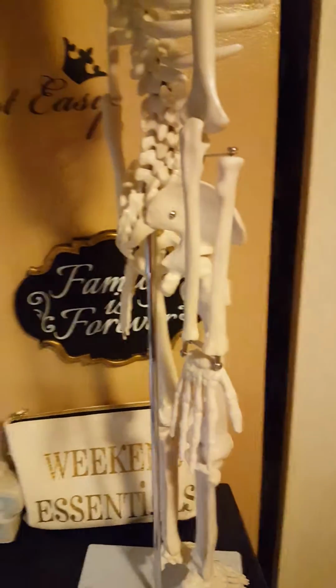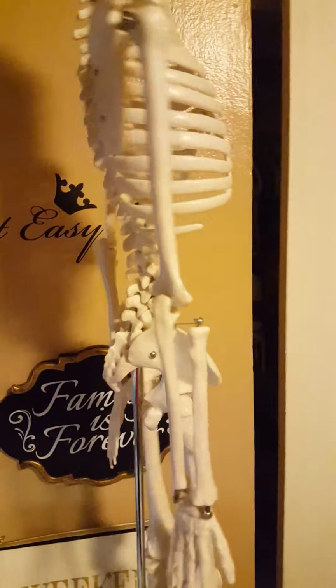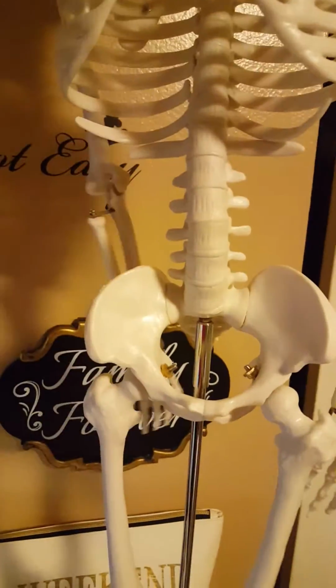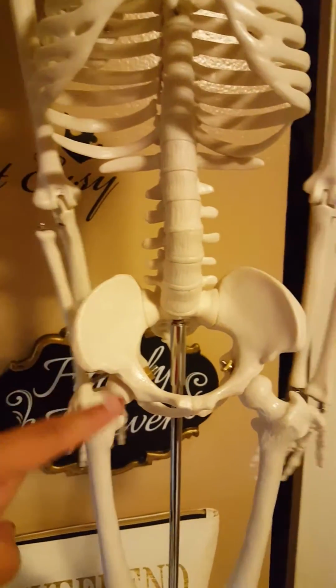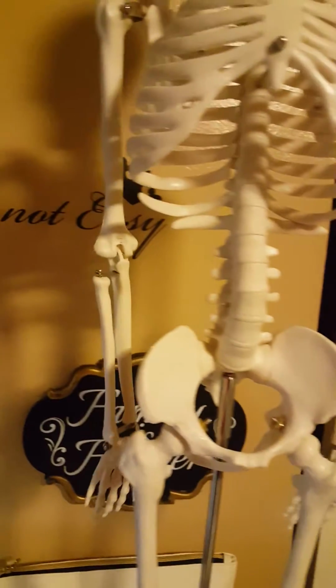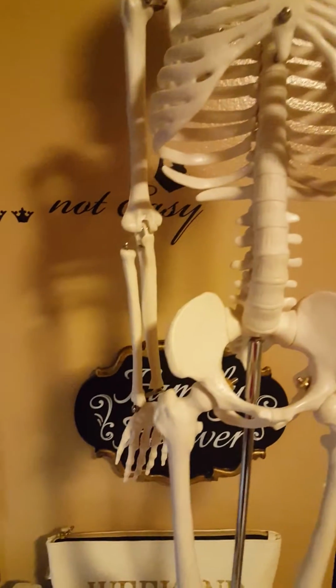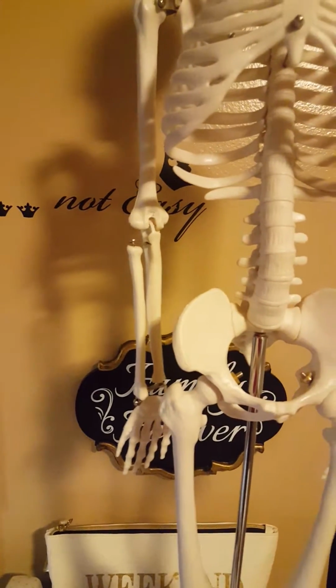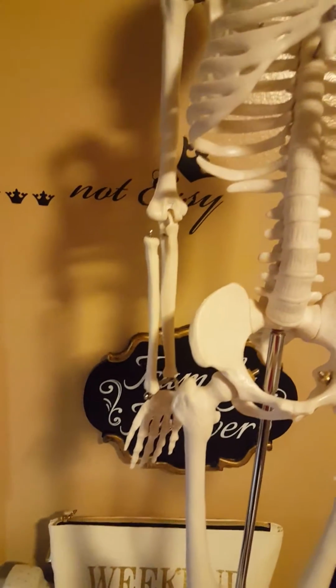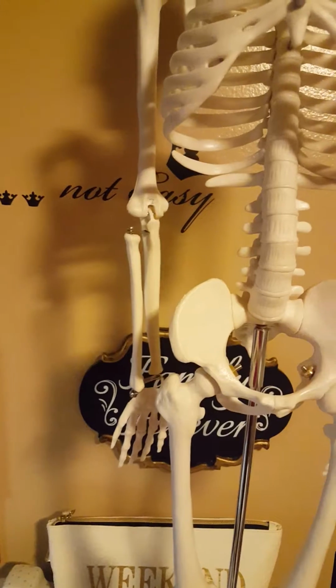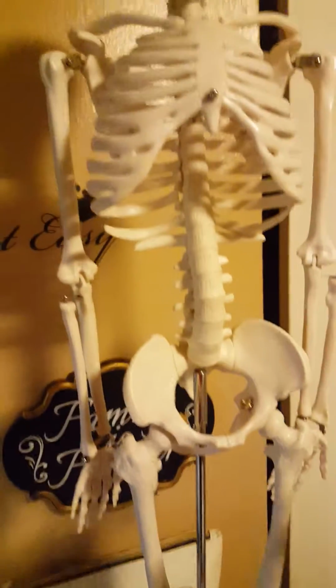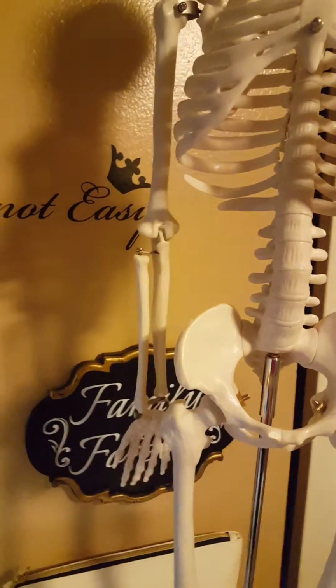Alright, so we have the pelvic girdle. I'm going to turn him around. And so the pelvic girdle goes from here. And the pelvic girdle is the two hip bones that unite anteriorly with the pubic symphysis and posteriorly with the sacrum. They're fused together to form the pelvic girdle.